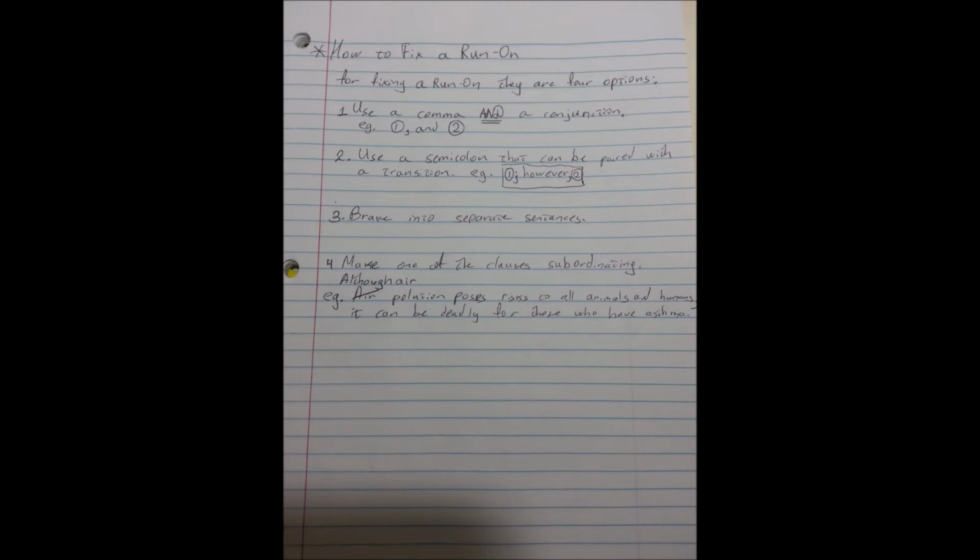The second way is to use a semicolon. Those can often be paired with a transition, such as "Air pollution poses risks to all humans and animals," semicolon. "However, it can be deadly for those who have asthma." The third way is very self-explanatory. Just break those independent clauses into separate sentences.